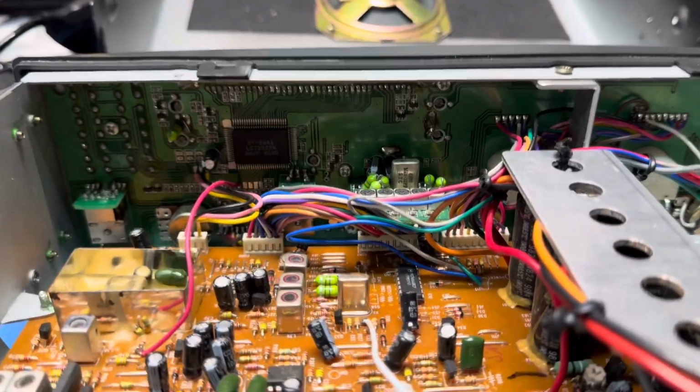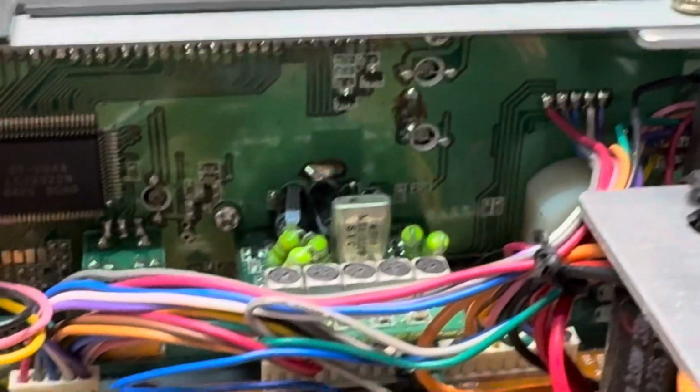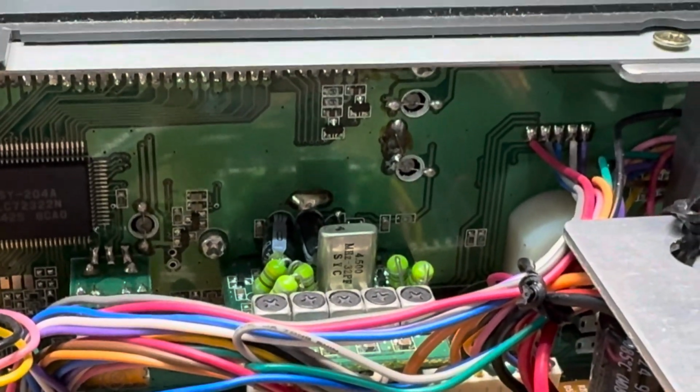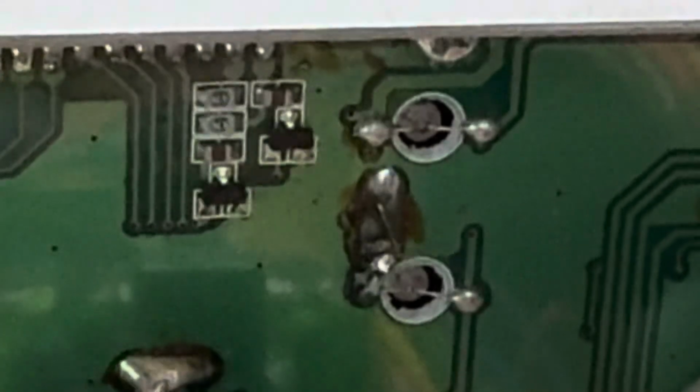The modification I made to make my lights work again should be right there, I think. I just soldered a bridge to ground right there, I believe.